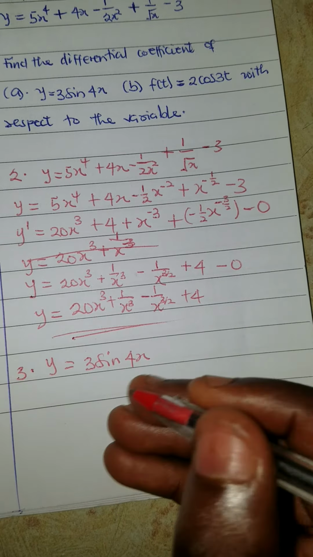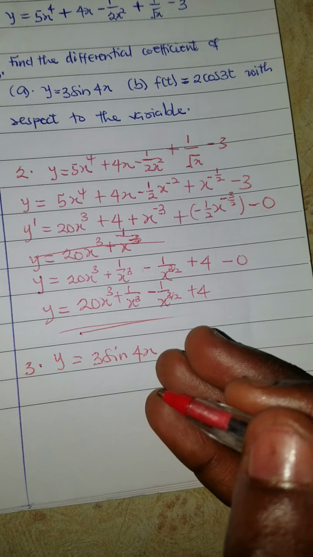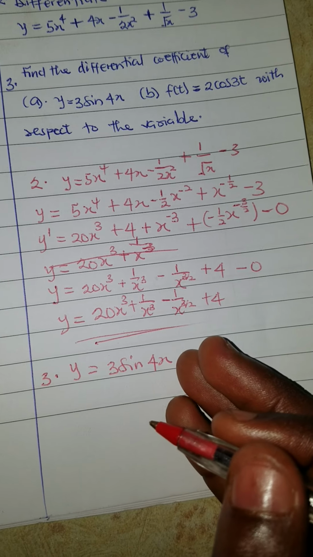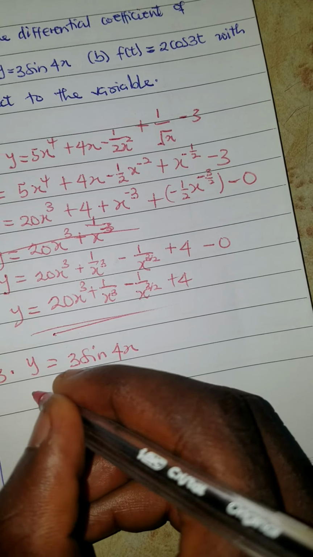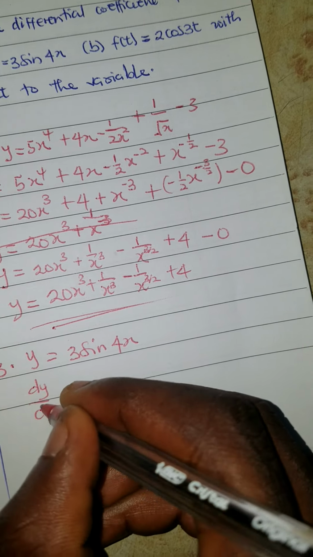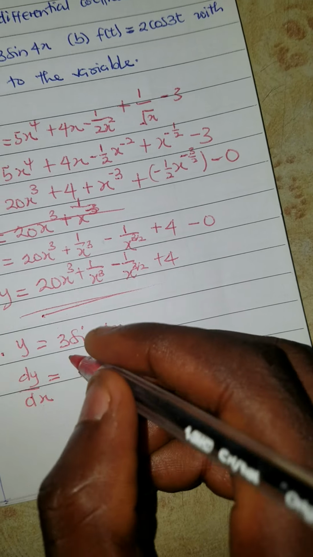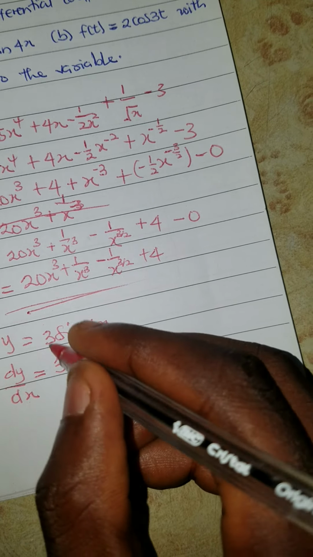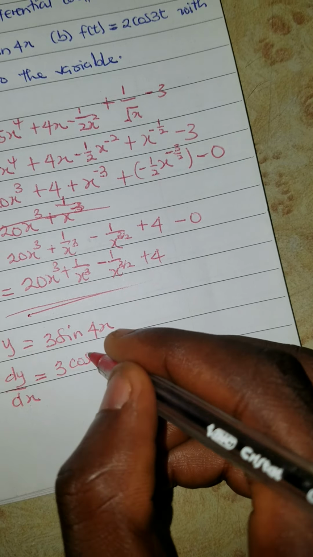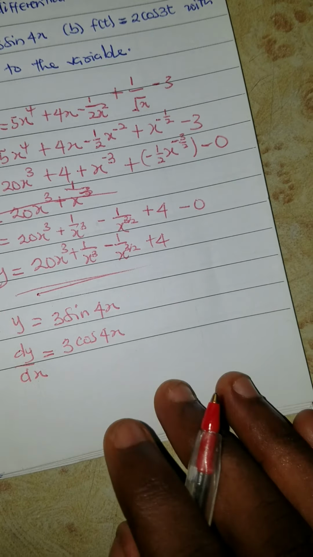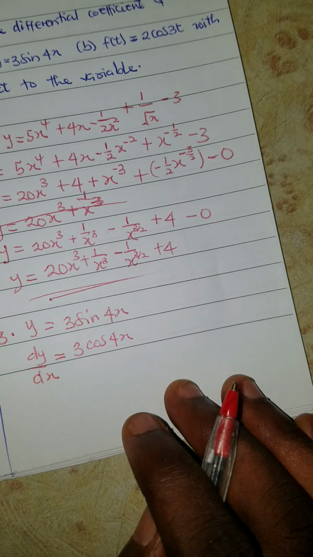When we are differentiating this with respect to x, what we said is whenever we differentiate sine, it becomes what? Cos. So our dy/dx is equal to 3 cos 4x.